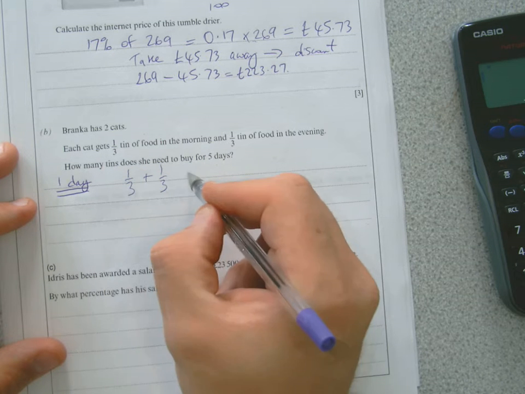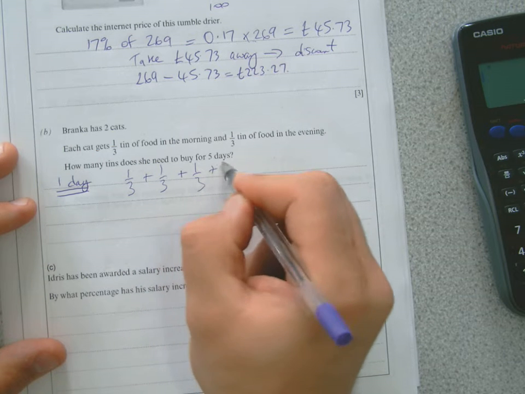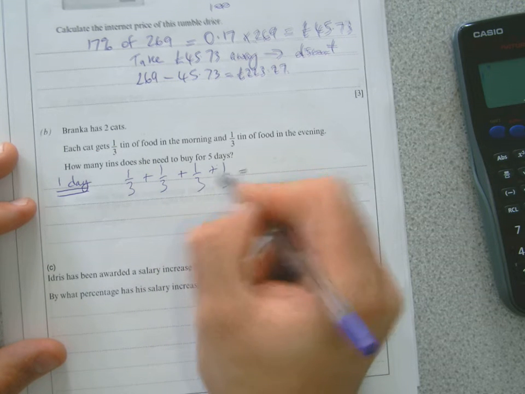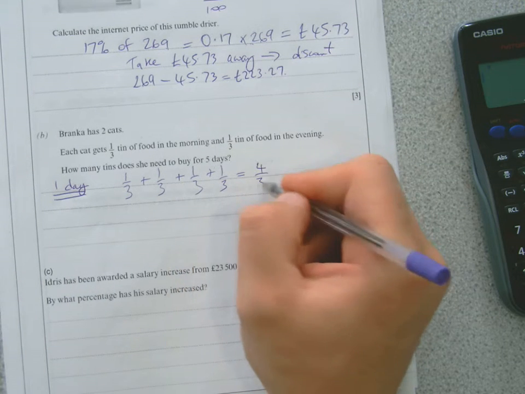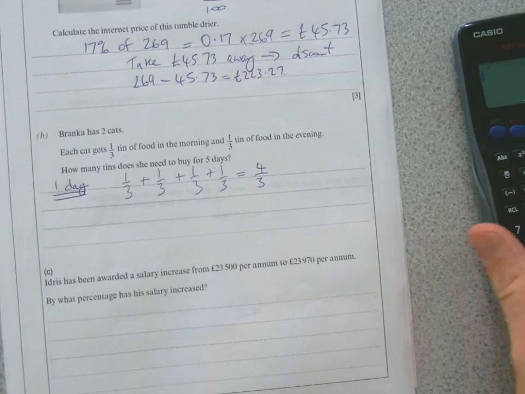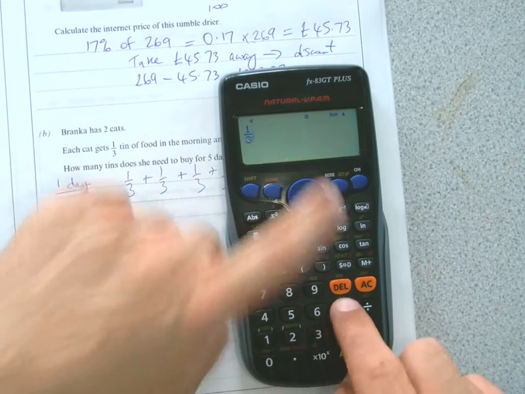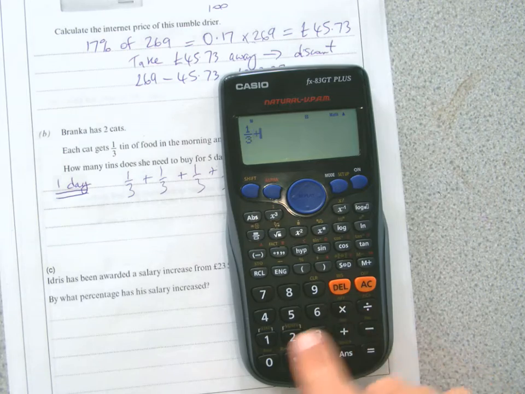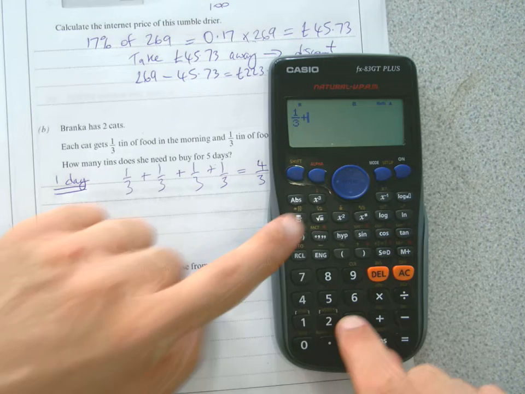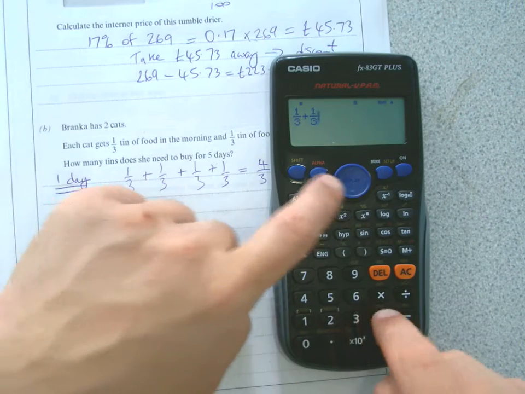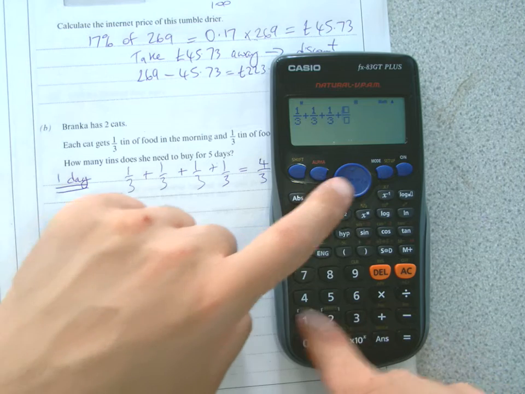But she's got 2 cats, doesn't she? So we'd need to do this for the second cat as well. 1/3 in the morning, 1/3 in the evening. Now you could work that out in your head and get 4/3, because you just add the top numbers when the bottom numbers are the same. Or I would check on the calculator just to be sure, because you could easily make a mistake in the exam, like adding the bottom numbers, and that's wrong. Just use your calculator to feel a bit confident. No shame in that, just to make sure you got it right.